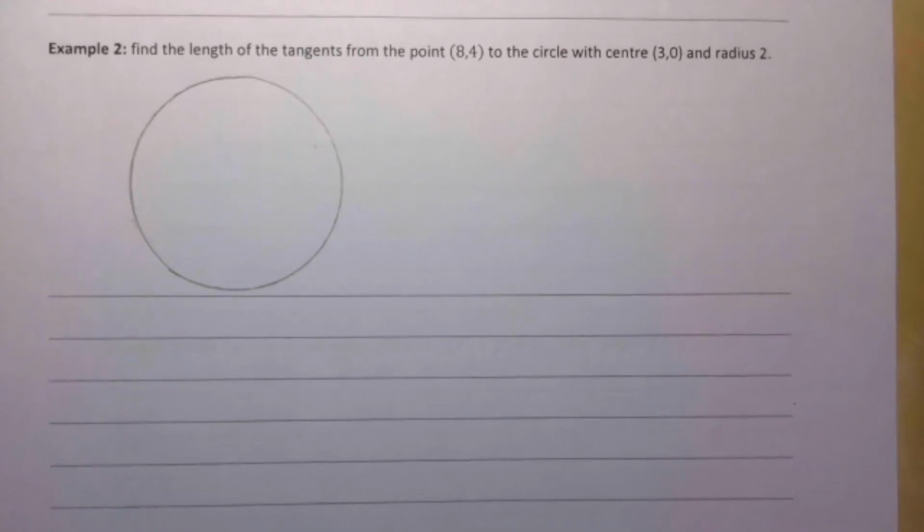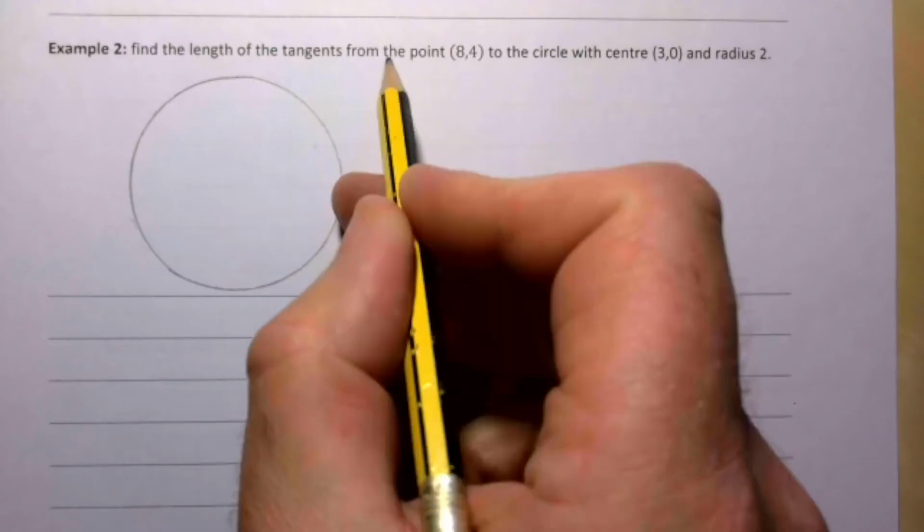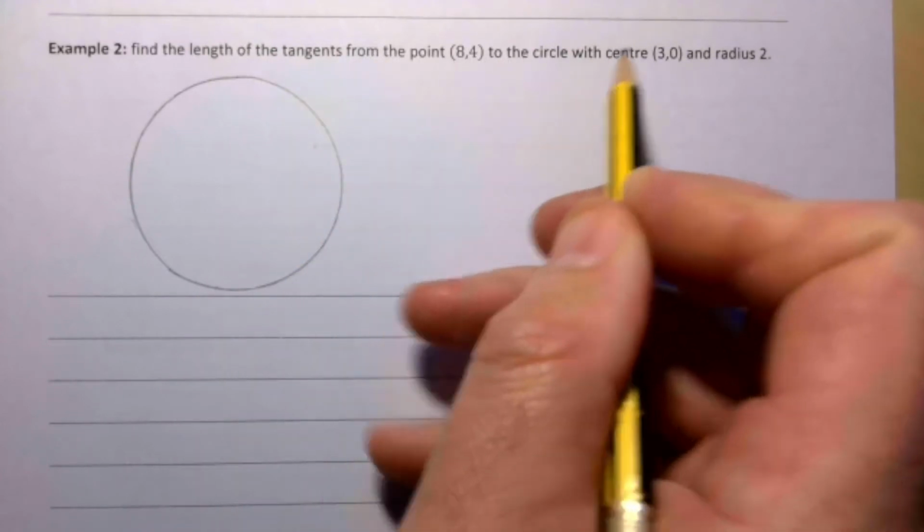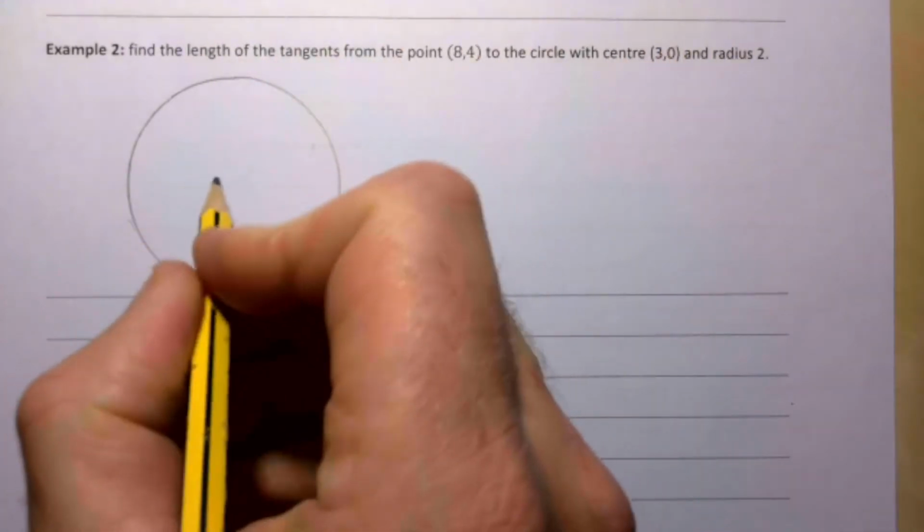This is AS Pure Maths. We're in Unit 6 Circle Geometry, and we're looking at example 2 in terms of our tangents to a circle. Find the length of the tangents from the point (8,4) to the circle with centre (3,0) and radius 2.